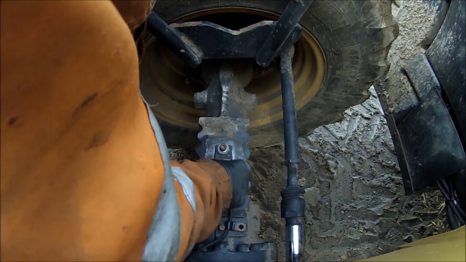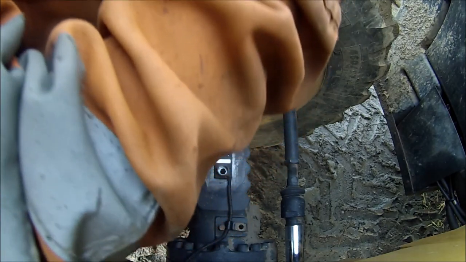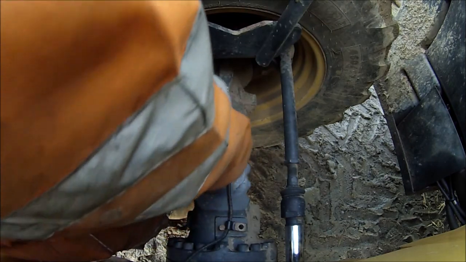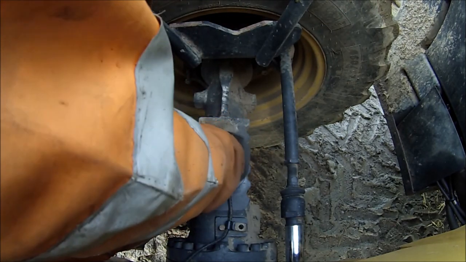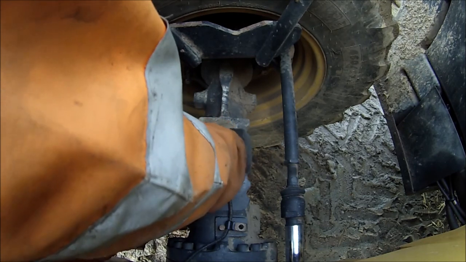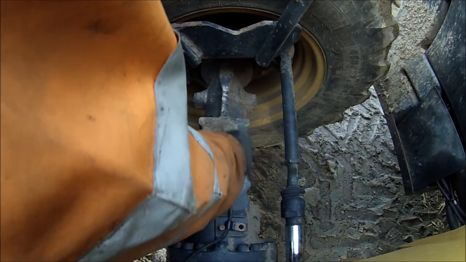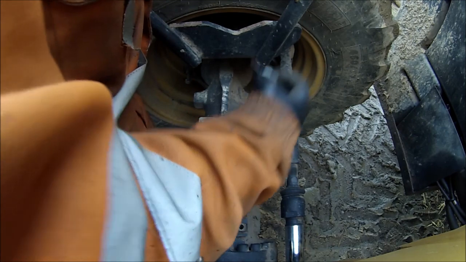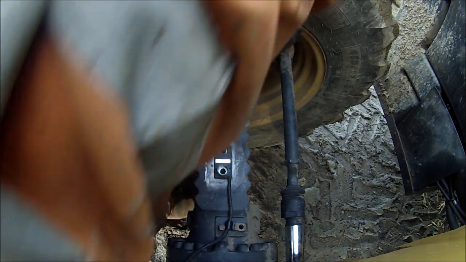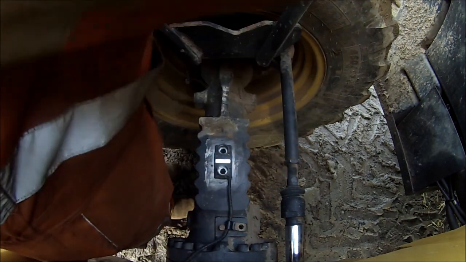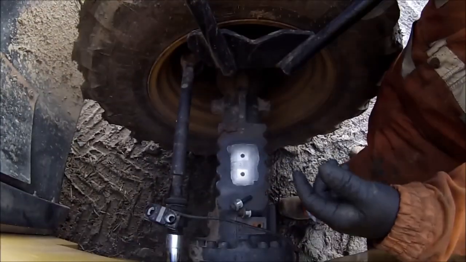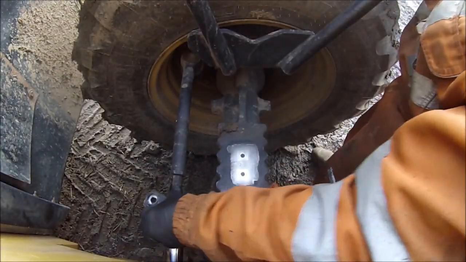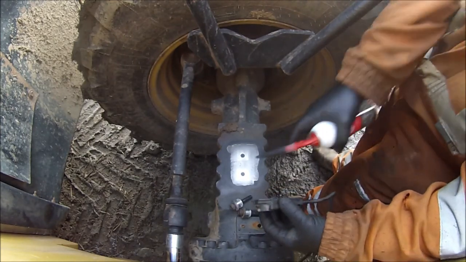So that's why it's fitted to the other side, because the thread has gone in the hole, which indicates to me that this has had a few LSI sensors. So what we'll do, we'll clean everything up and we'll go to the other side. Right, let's repeat the procedure on this side.